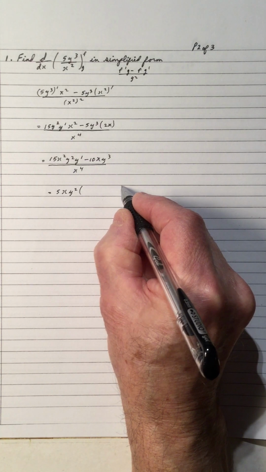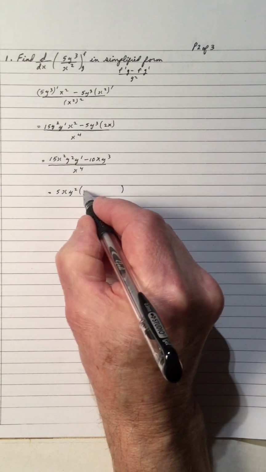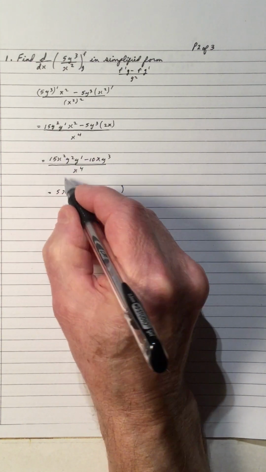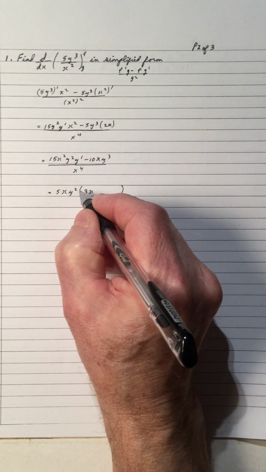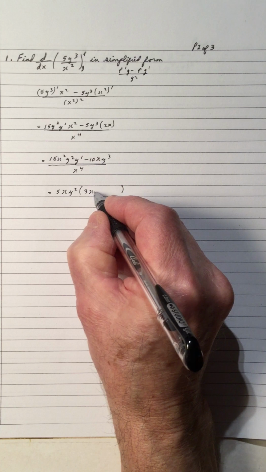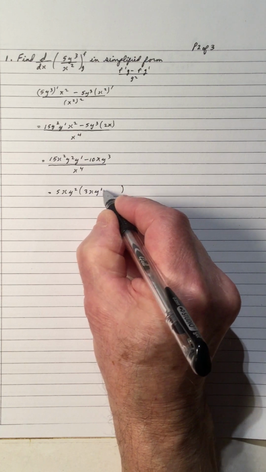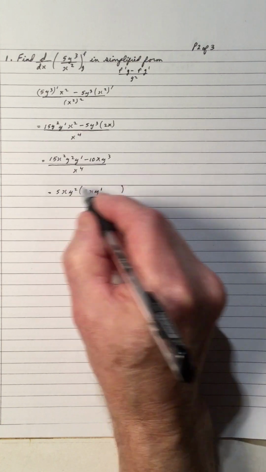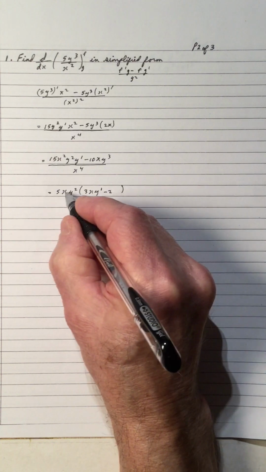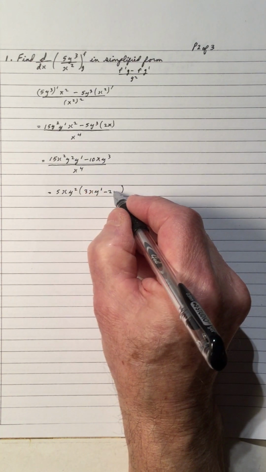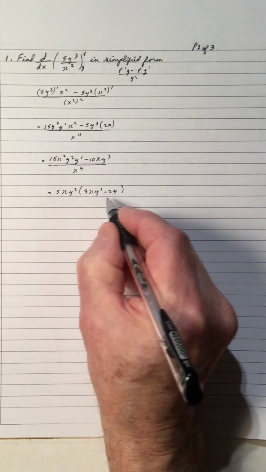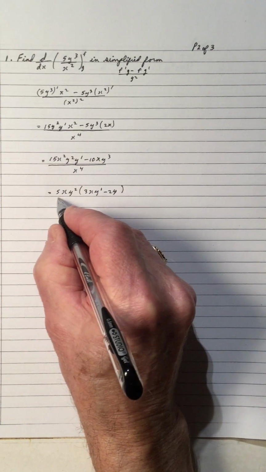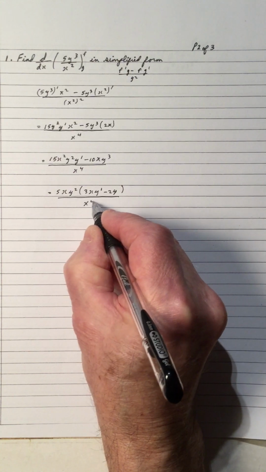So we take out the GCF. 15 divided by 5 is 3. x squared divided by x is x. y squared divided by y squared cancels out, and we get a y prime. And negative 10 divided by 5 is negative 2. x divided by x cancels out. y cubed divided by y squared is y, all over x to the fourth.